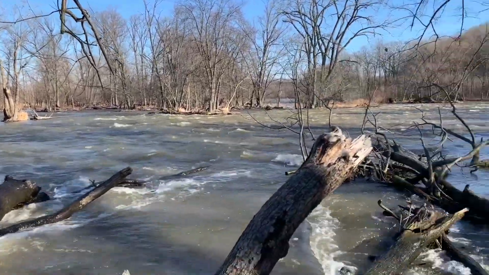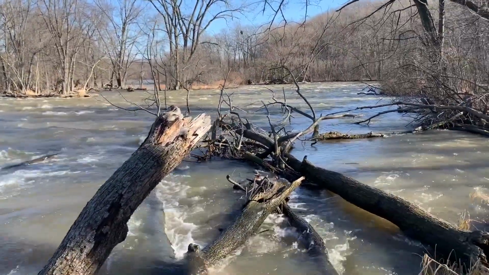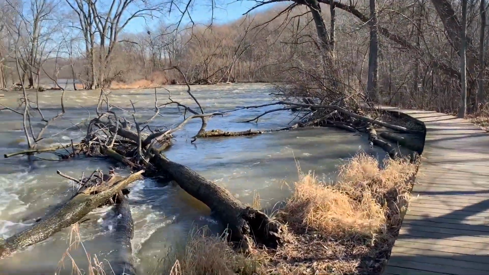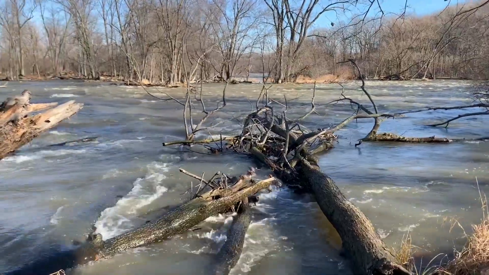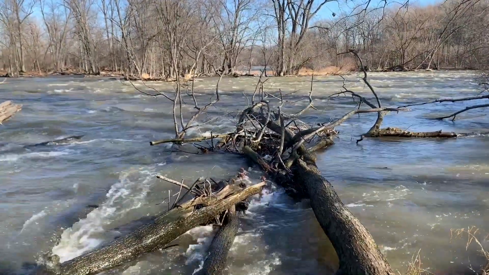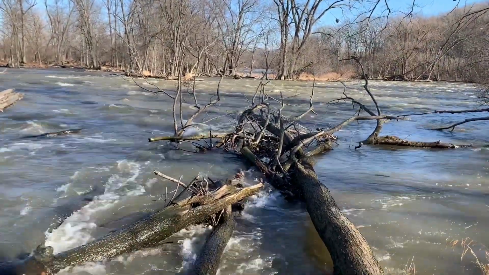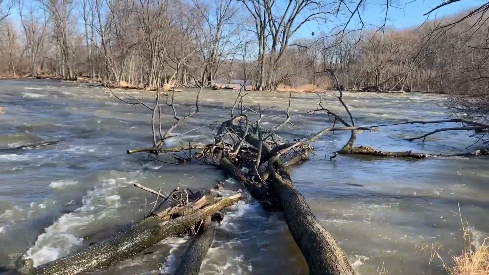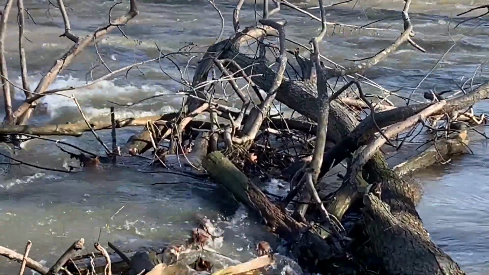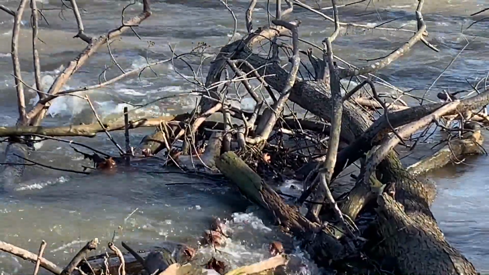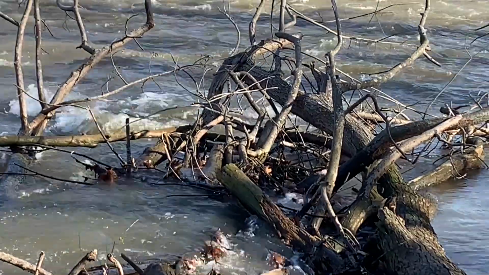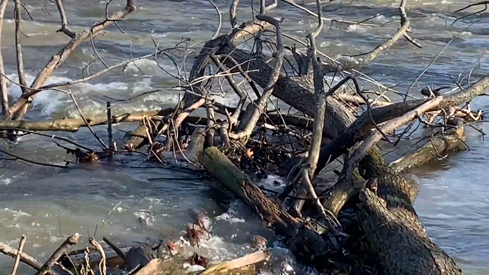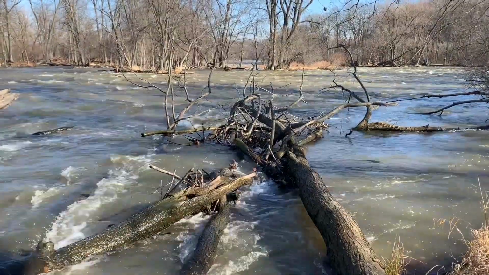There are other kinds of islands that are formed as well. So islands can be formed from a tree that falls in the water. So the tree that falls in the water, as you can see here, eventually that tree starts to accumulate or build up more soil around its branches as things pile up on it from the water flowing past. That's another way for an island to develop.